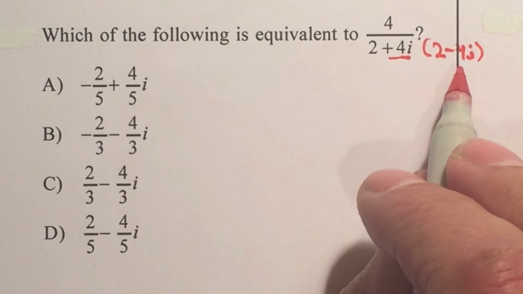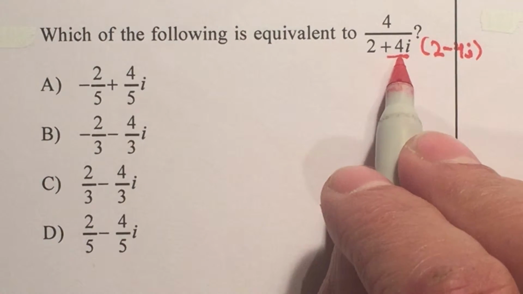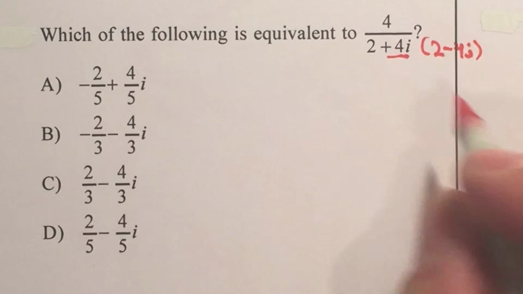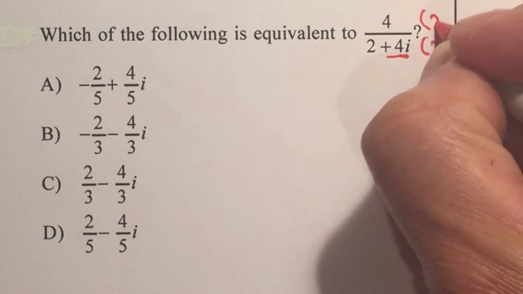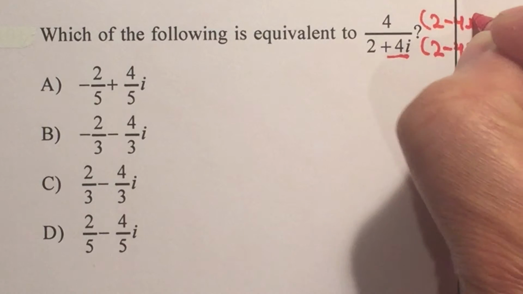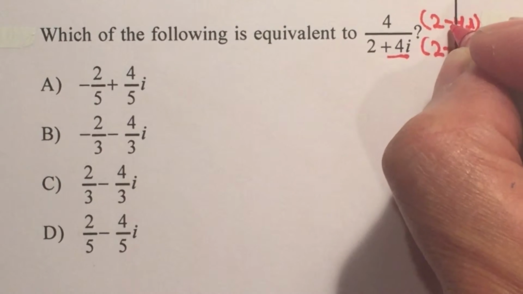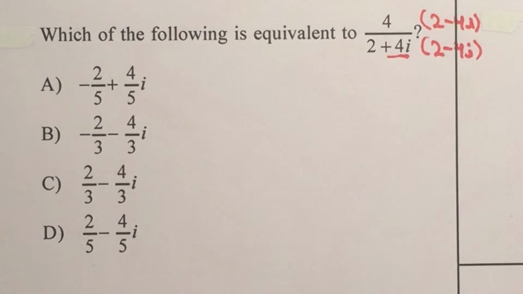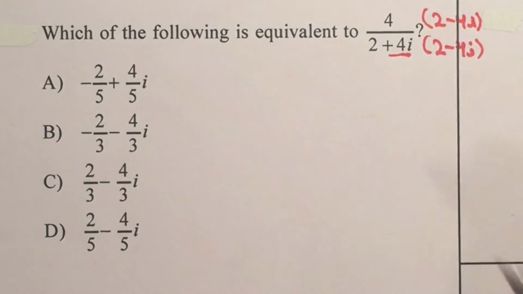So notice that I only change the sign to the i. The real part stays the same, because I want the i's to cancel on the denominator. And what I do on the denominator, I need to do on the numerator as well. So let me multiply it out.